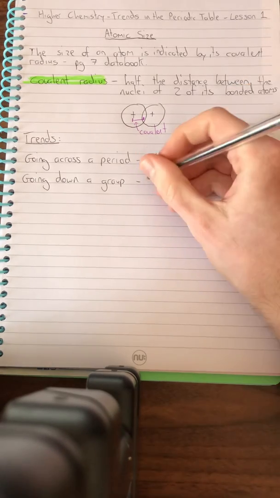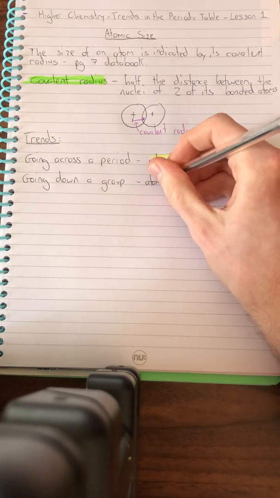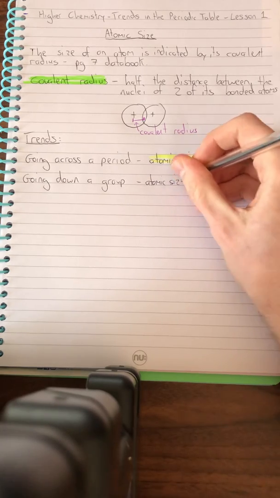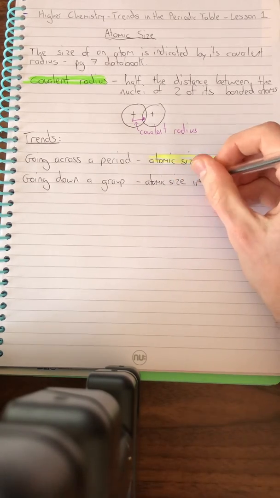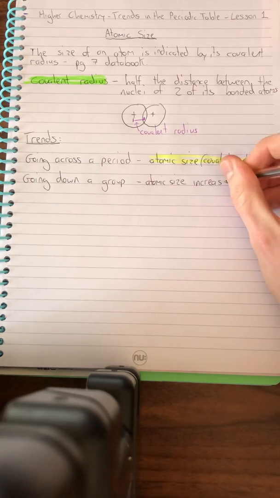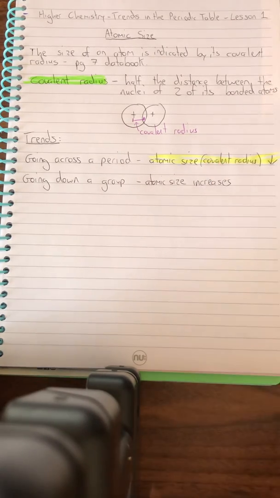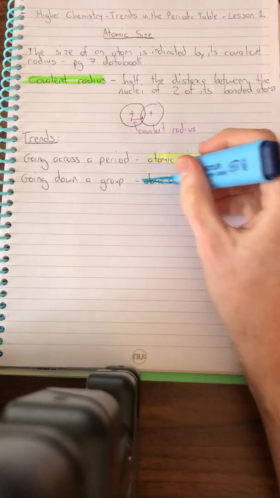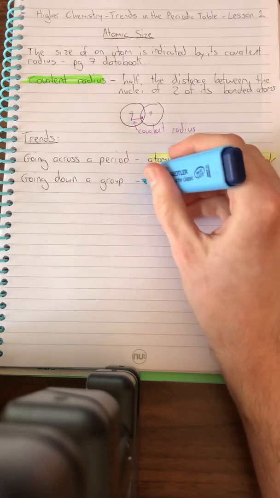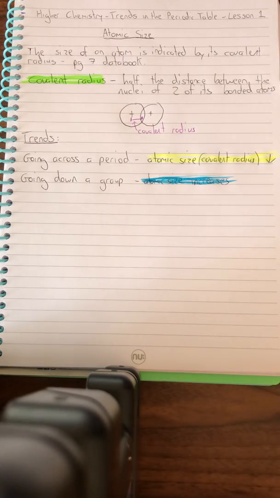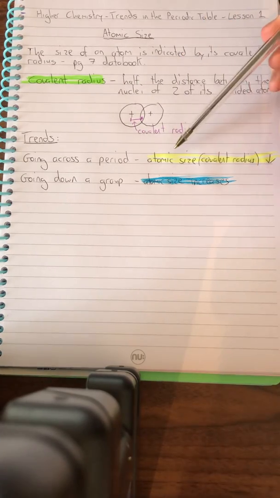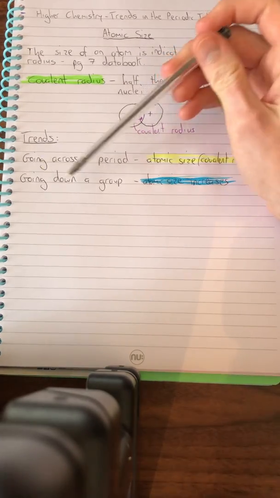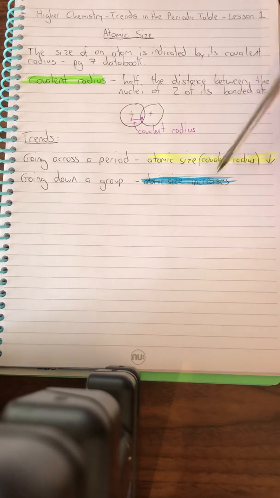Now, as we go down a group, atomic size or covalent radius increases. Add that and put it in a highlighter as well. You need to know those two trends. Going across a period, the atomic size is decreasing. Going down a group, the atomic size increases.